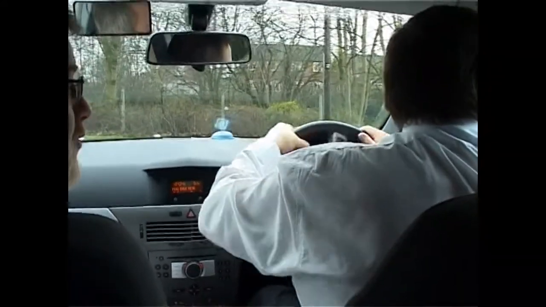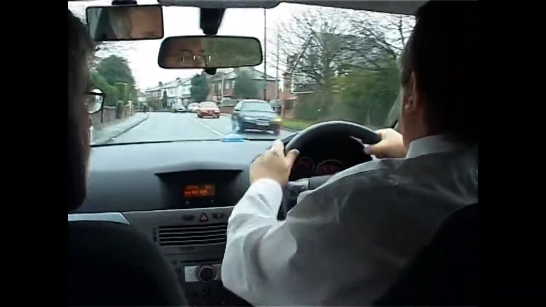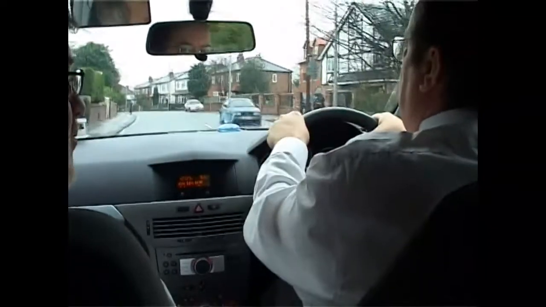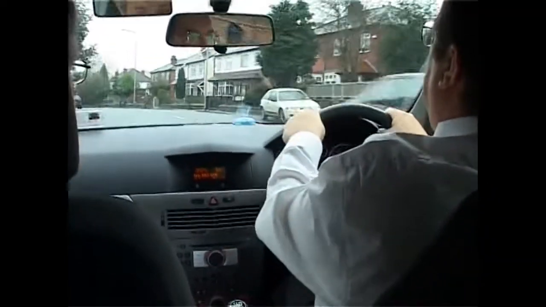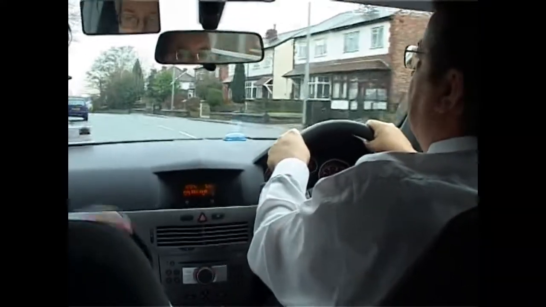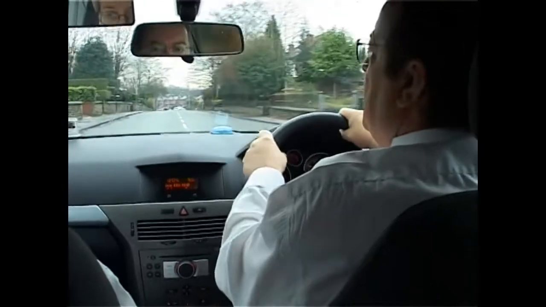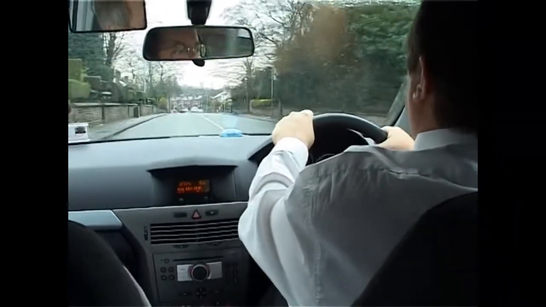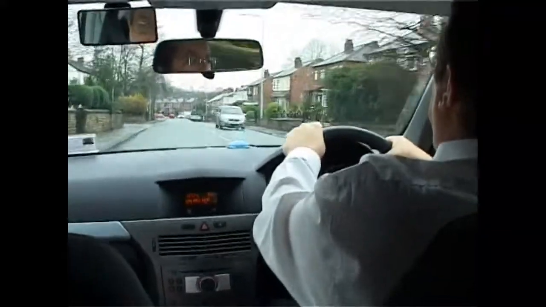Yes, that's it. They're going round to the right, aren't they? Remember, we've got to think not only about what we're doing with our own signals, but about the signals of other road users as well and what they might mean. So we've got the parked vehicle here. Did you give a signal to go around it? No. Just check your mirrors, change position, move back in. Well done.